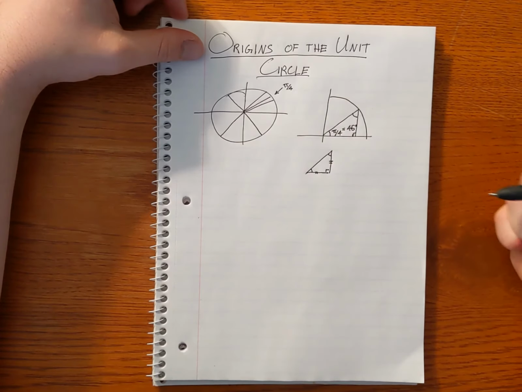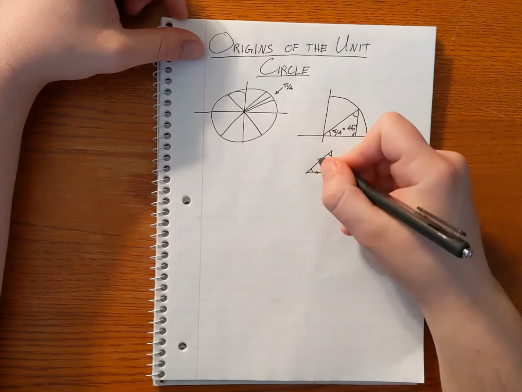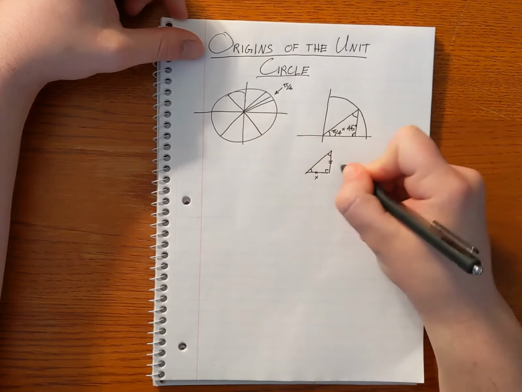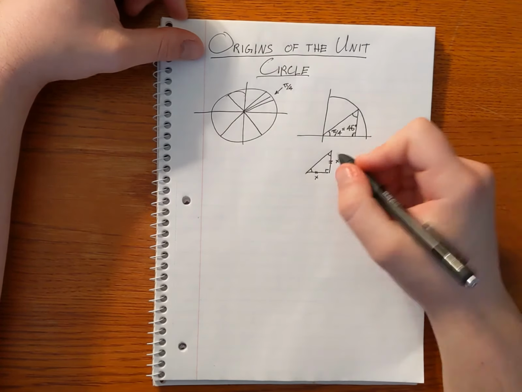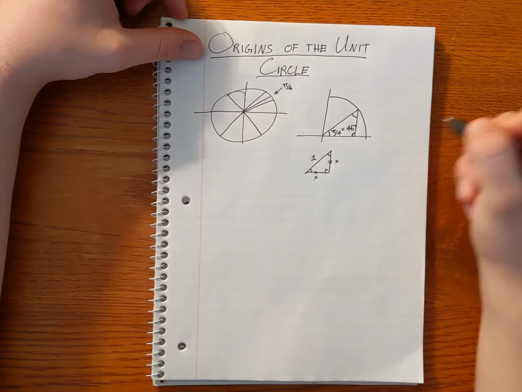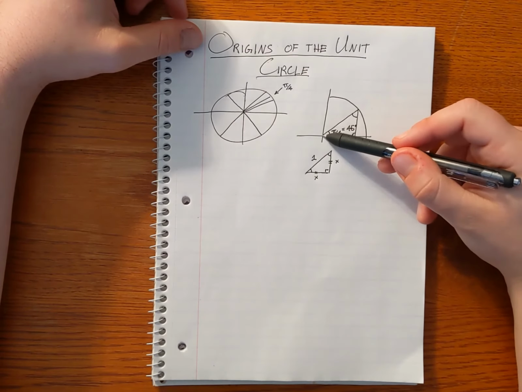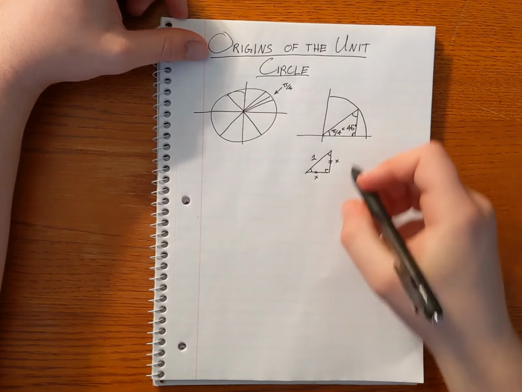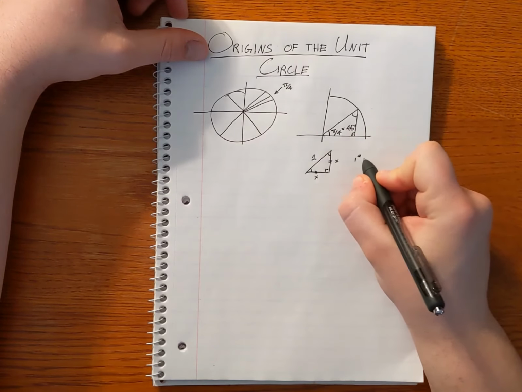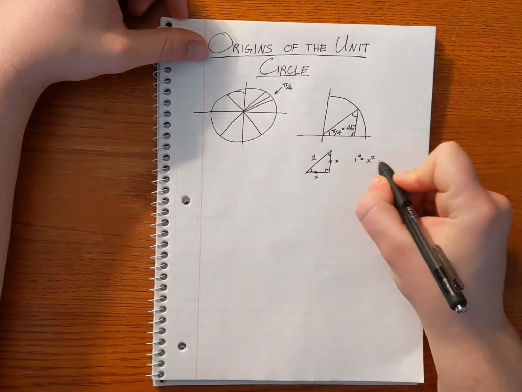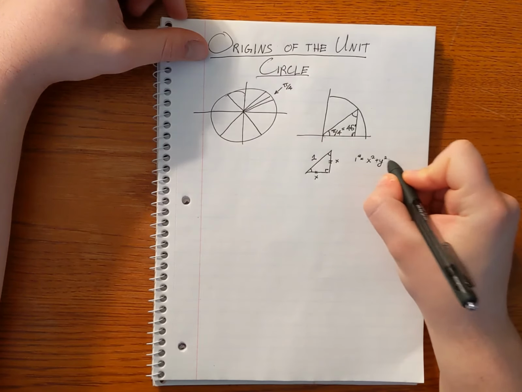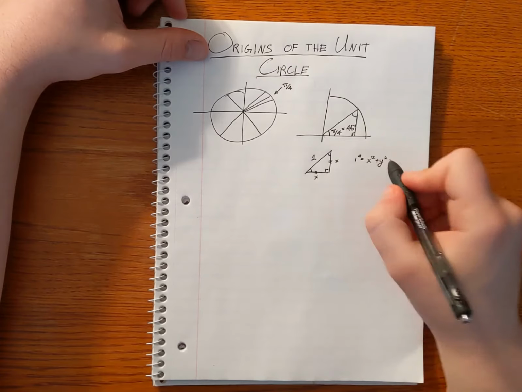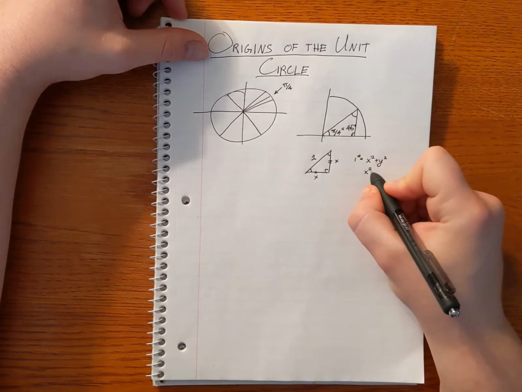So where does that radical 2 over 2 number come from? Well, if we think about it, this has the same length as this, so I'll label them both length x, and this is length 1 because it's a radius of a unit circle. So when we do the Pythagorean theorem, that should be 1 squared equals x squared plus y squared, but each side is the same length.